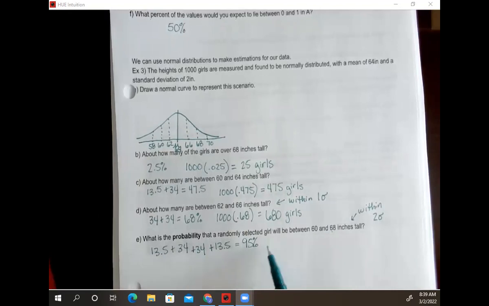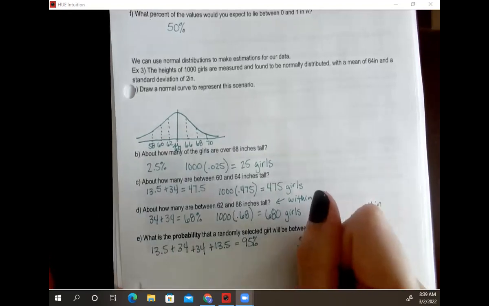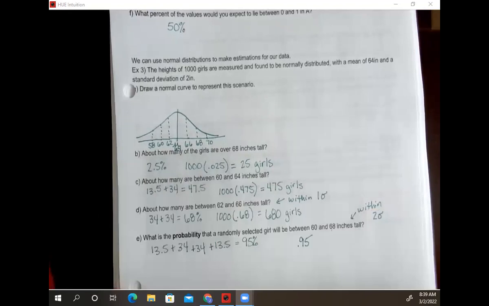Okay, so what's the probability that a randomly selected girl will be between 60 and 68 inches tall? 95%. We gave probabilities as decimals earlier in this unit, so I'll go ahead and write that as 0.95. But that would be the probability I would expect one of my girls to be between 60 and 68 inches tall, to be within 2 standard deviations of that mean.